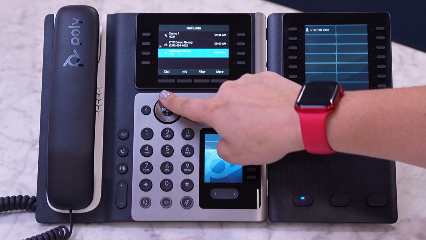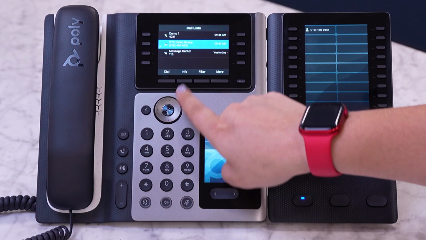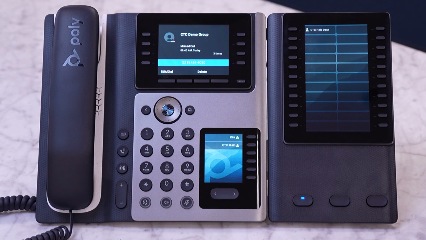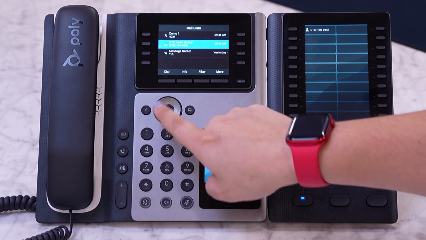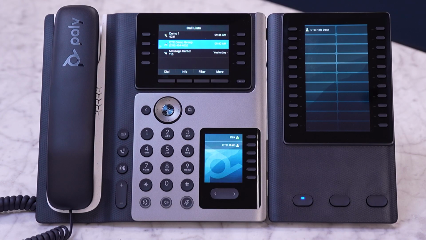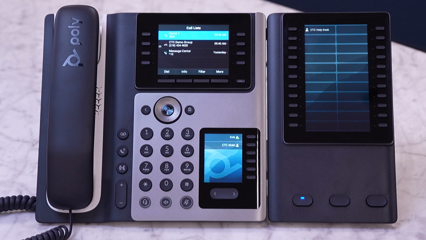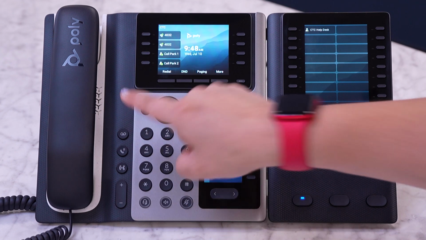If you'd like to call this number again or get more info, you can press Info to get more details about the call, or you can press Dial there. If you'd like to go back to your main screen, go ahead and press the back button.